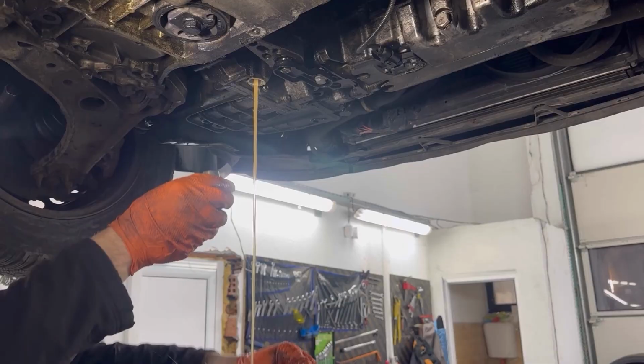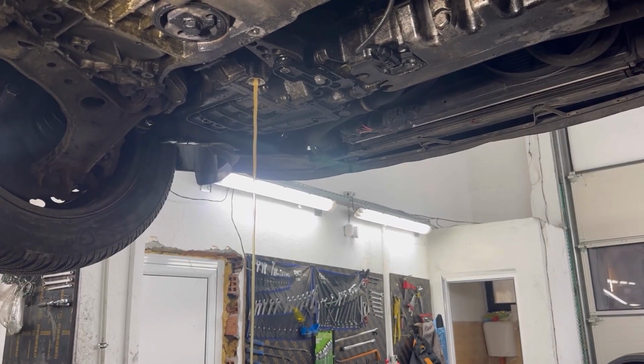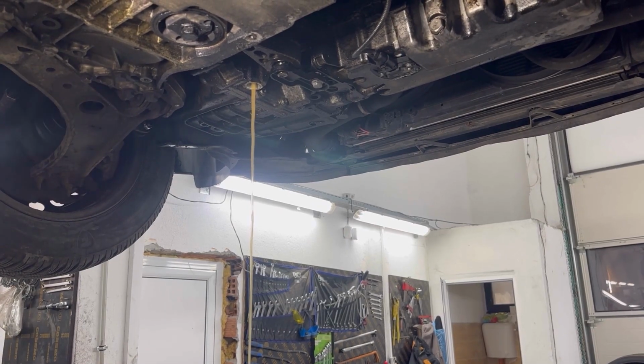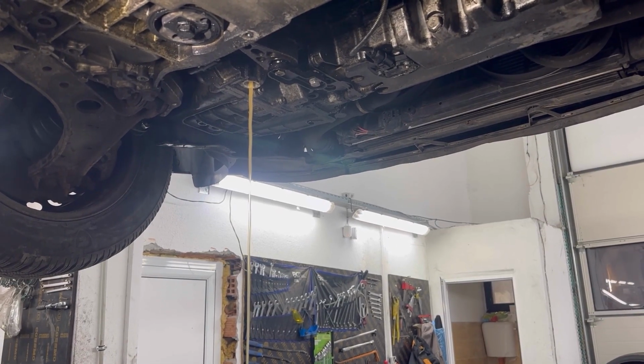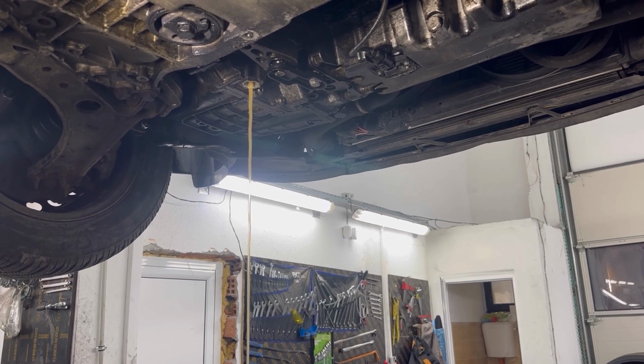Now I'm removing the adapter, and you can see how much oil is flowing. So we're going to let that oil flow out until the stream becomes a little bit smaller, and then we're going to put our plug back on. Once the stream is very little, then that means that the oil level is at the maximum level, and then we can close off the transmission.